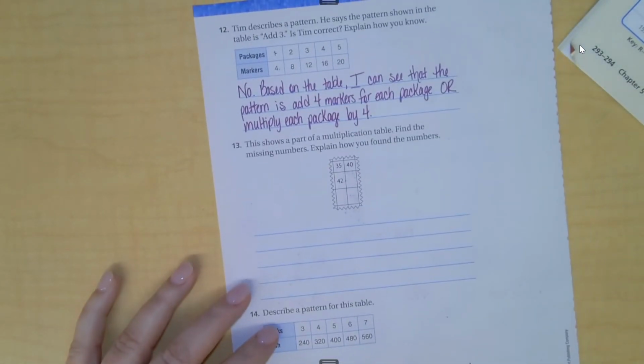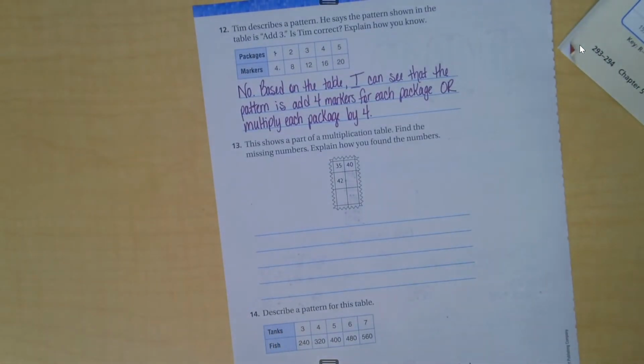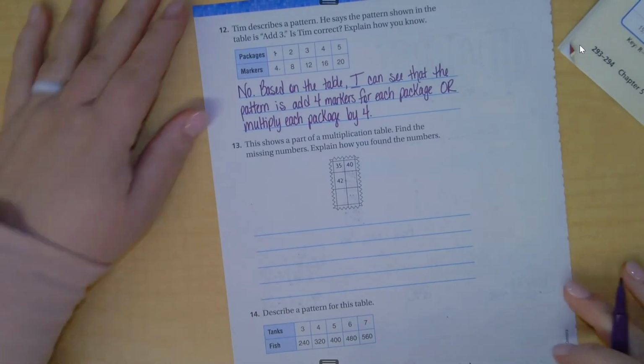Okay, either way, it's still by 4. It is not by 3. Okay?